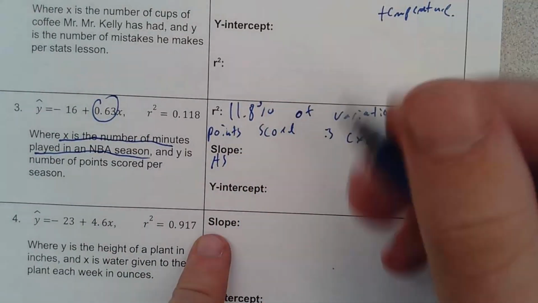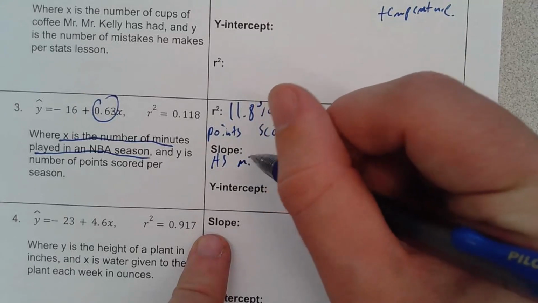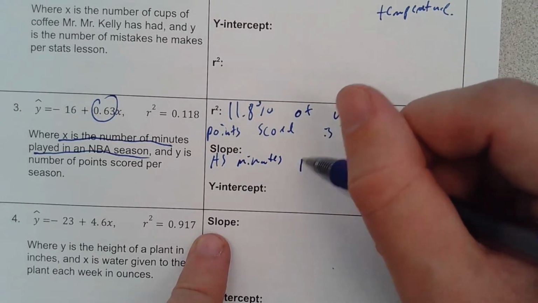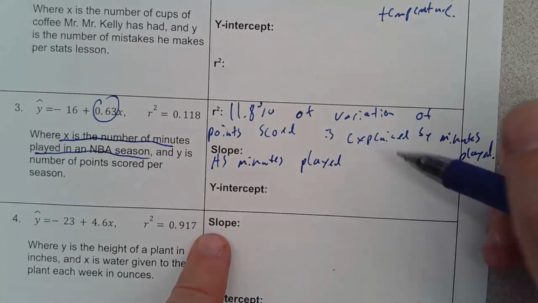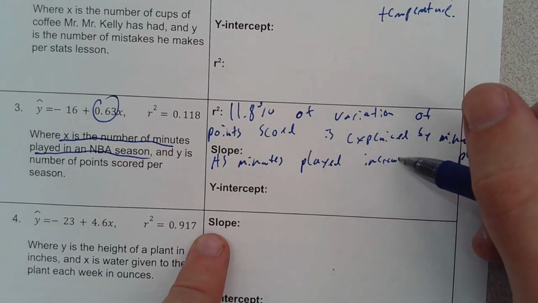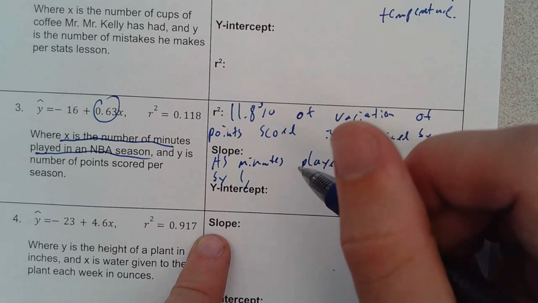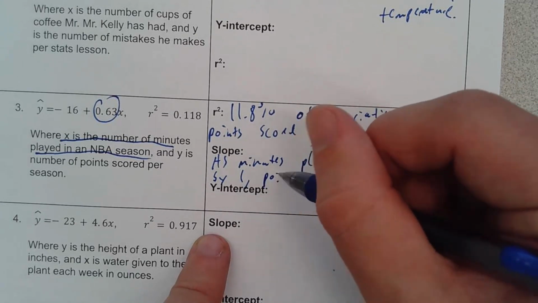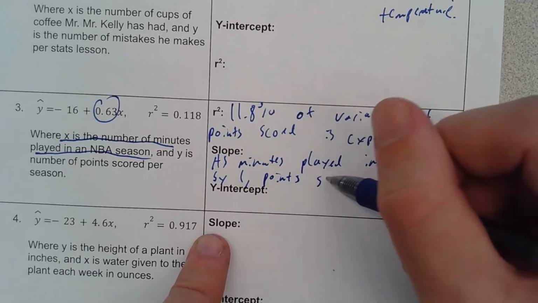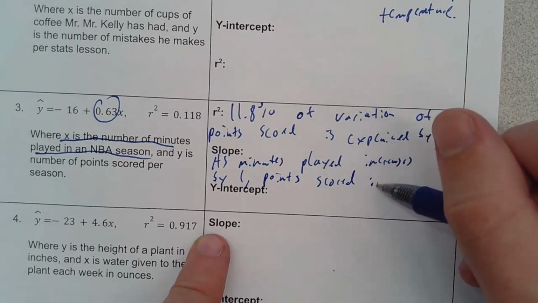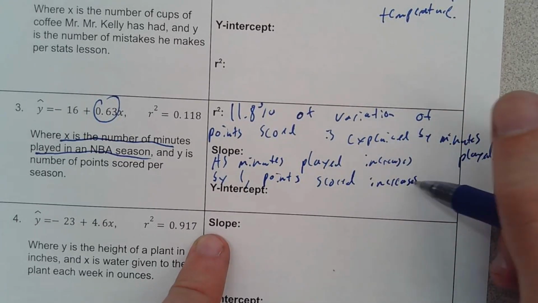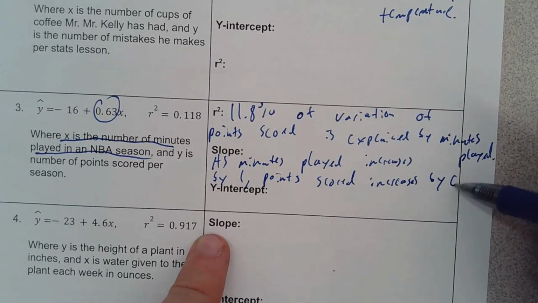As minutes played increases by 1, points scored increases by 0.63.